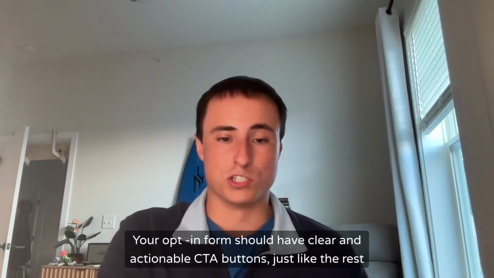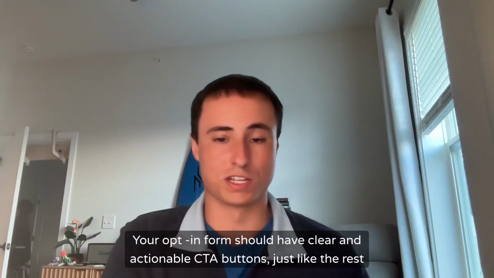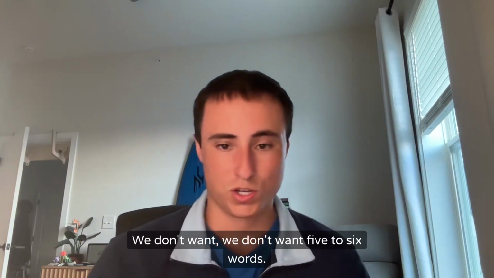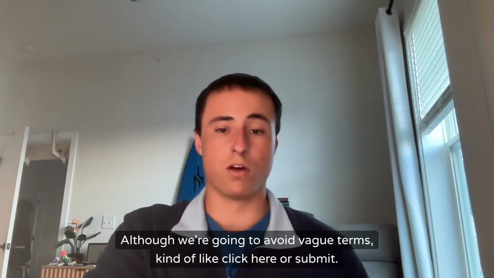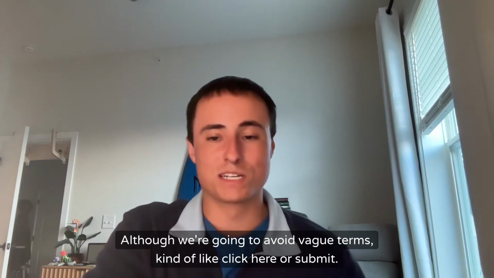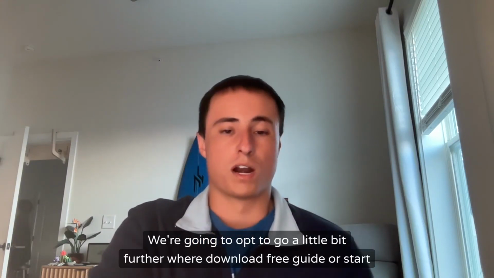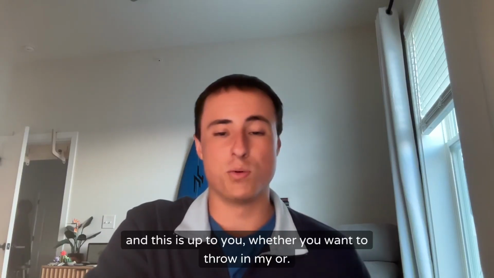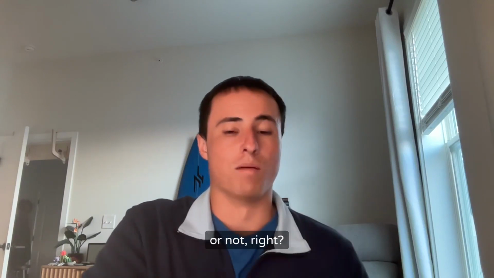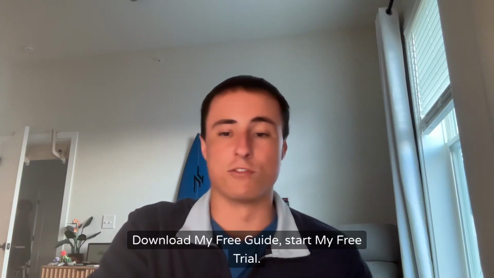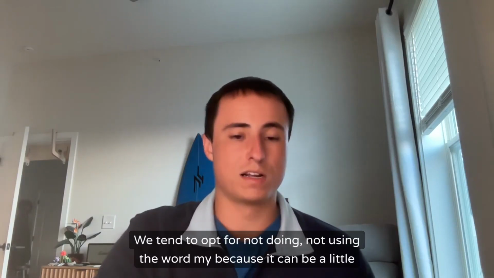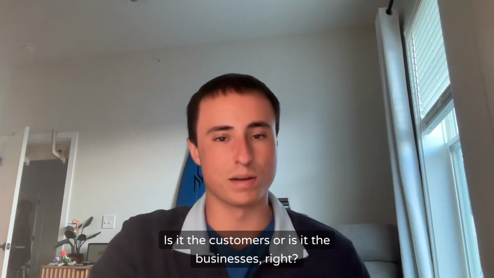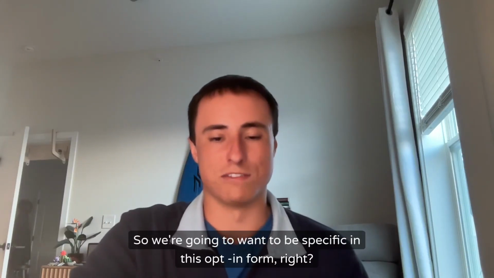Your opt-in form should have clear and actionable CTA buttons, just like the rest of your page, but they differ a little bit, right? We don't want 5 to 6 words. We want 1 to 3 words, although we're going to avoid vague terms like "click here" or "submit." We're going to opt to go a little bit further, like "download free guide" or "start free trial." And it's up to you whether you want to throw in "my" or not, right? "Download my free guide," "start my free trial." We tend to opt for not using the word "my" because it can be a little confusing. Is it the customer's or is it the business's? So we're going to want to be specific in this opt-in form.